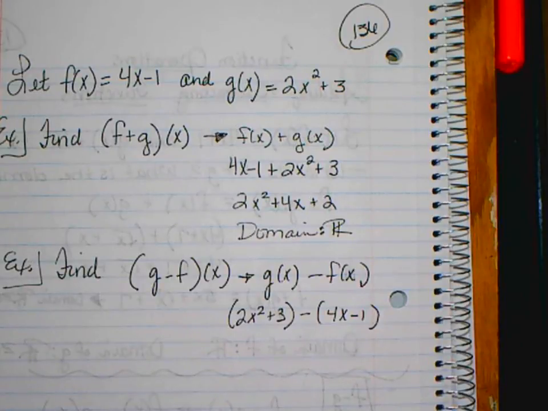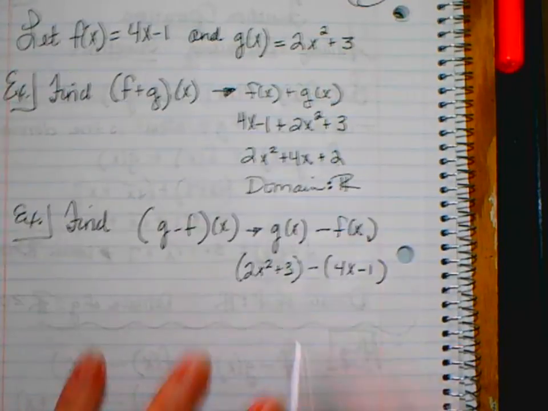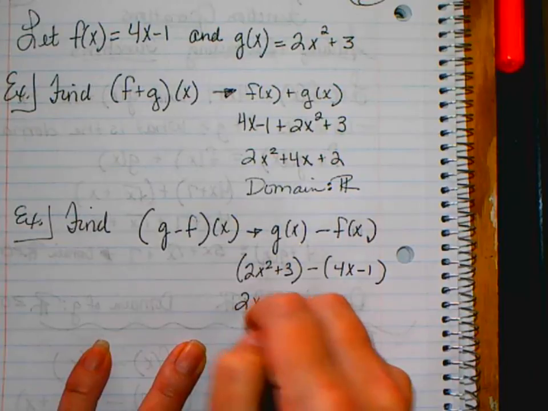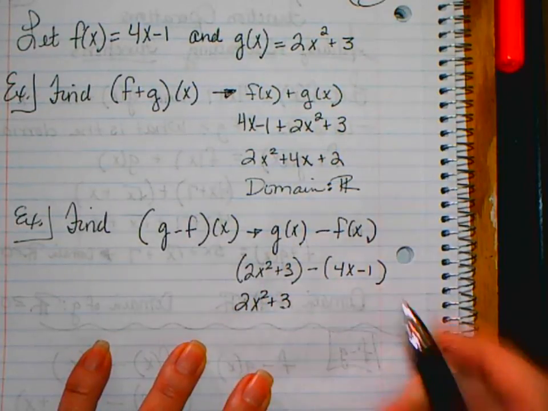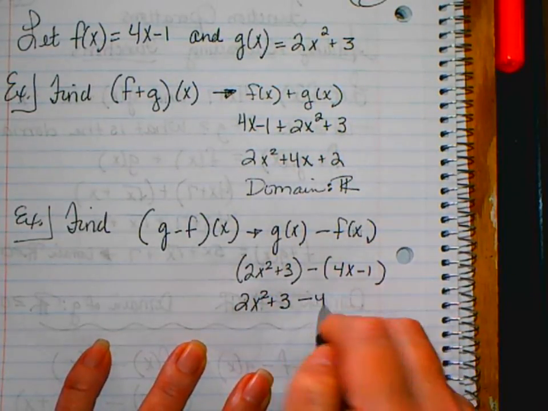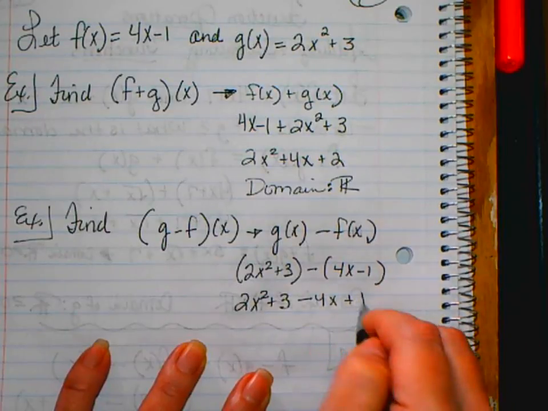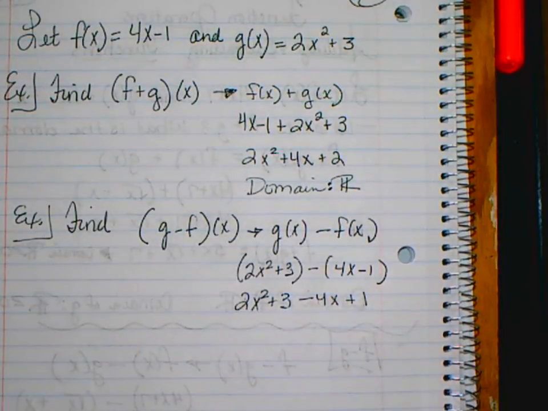Obviously, I'm going to have to distribute that negative sign, right? So 2x squared plus 3, nothing to distribute yet. And then minus 4x plus 1. So maybe any questions about anything you've seen so far? Pretty easy.